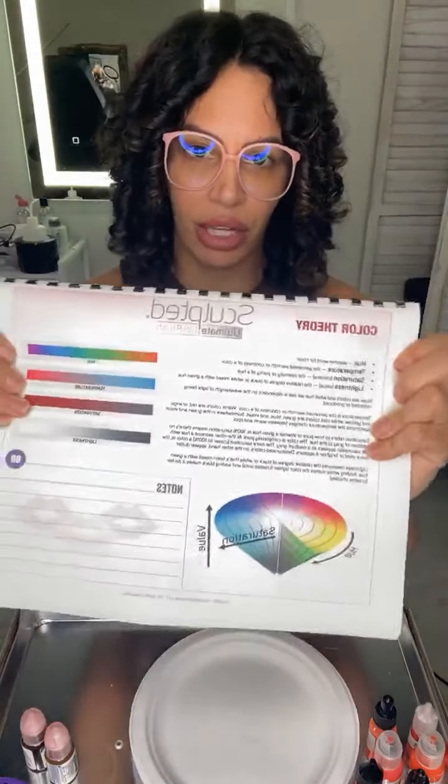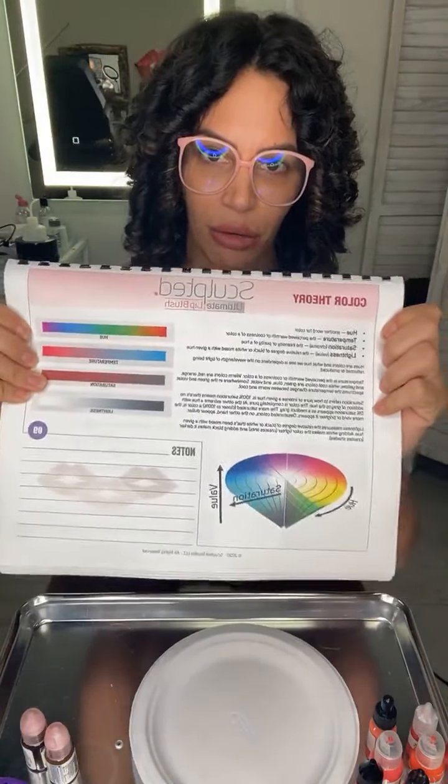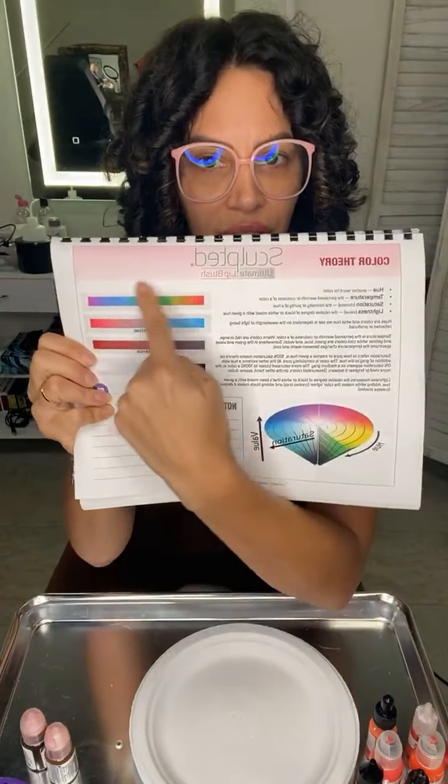There's a lot of color theory in my class. It's like 12 pages already. Okay, so I was talking hue, saturation, temperature, and lightness. I wanna give you guys a view of that. All of this shifts how the undertone of that lip is affected.